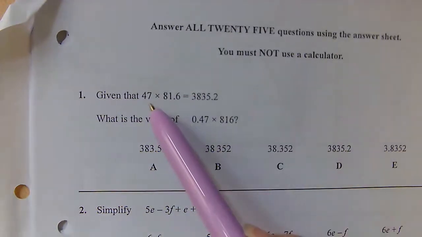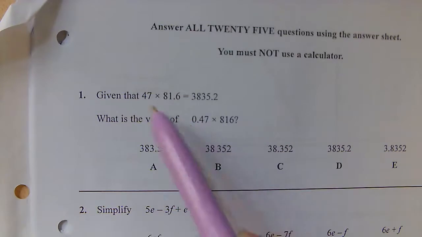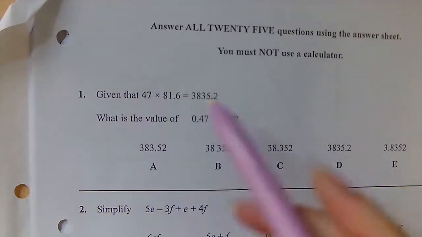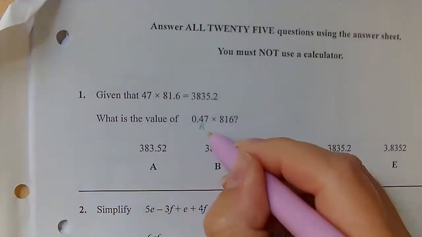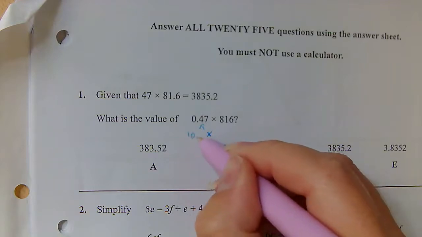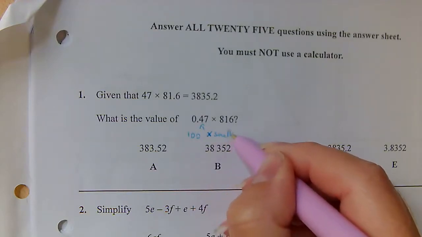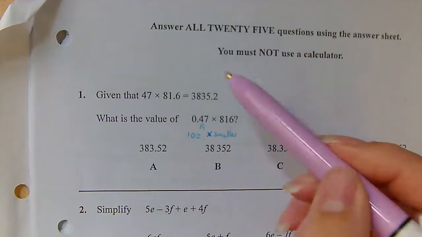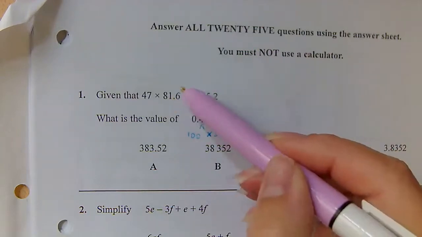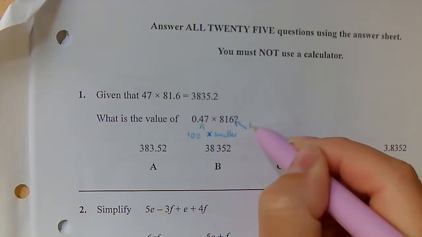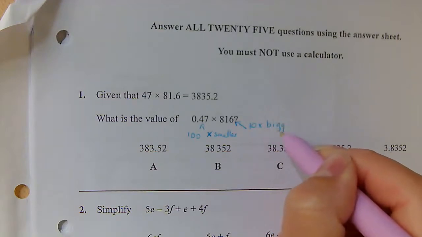So what I would do is I break this question down. What have they done to this number? Well, they've made this number 100 times smaller. So this number is 100 times smaller than you had up here. And then this number here, they've made it 10 times bigger. So we can work out what's going to happen to the answer.